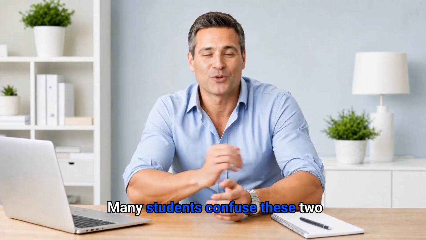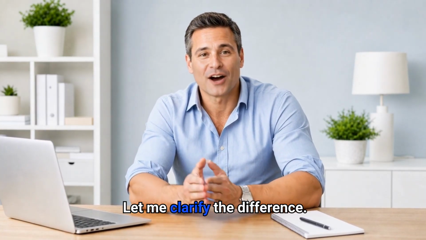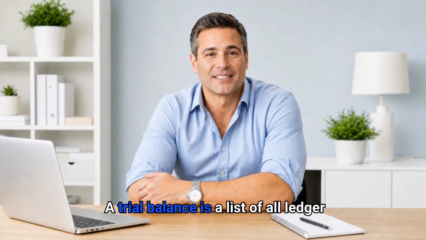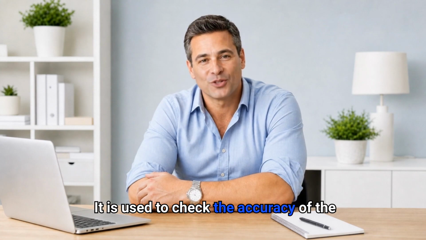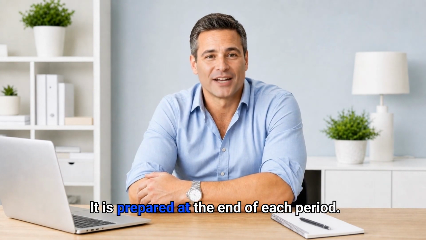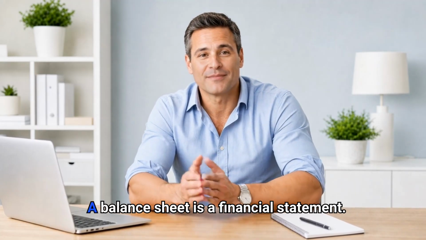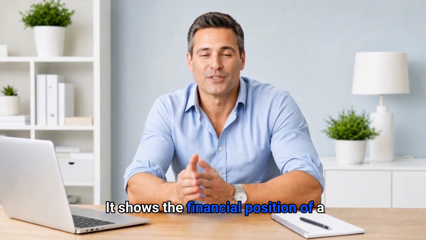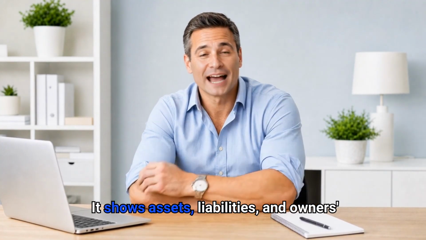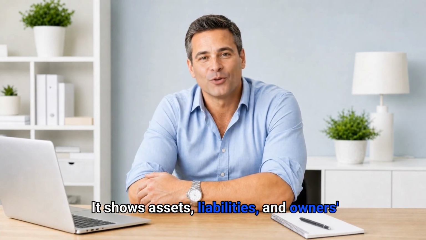Many students confuse these two statements. Let me clarify the difference. A trial balance is a list of all ledger account balances. It is used to check the accuracy of the ledger. It is prepared at the end of each period. A balance sheet is a financial statement. It shows the financial position of a business. It shows assets, liabilities, and owner's equity.